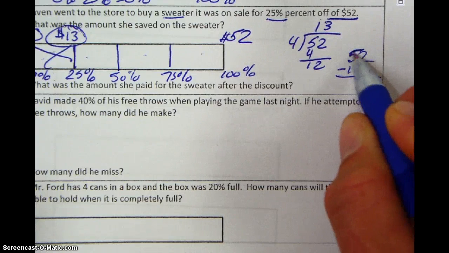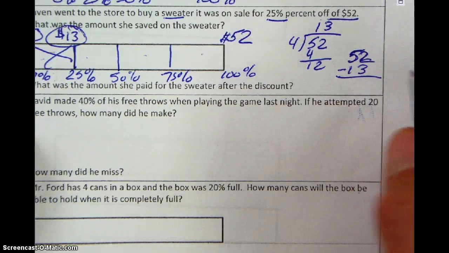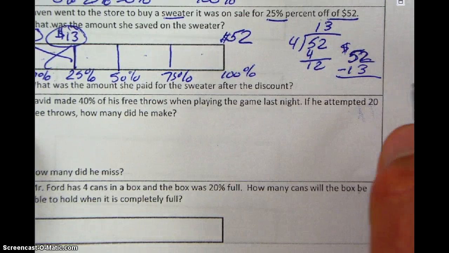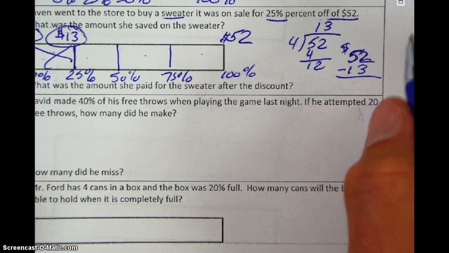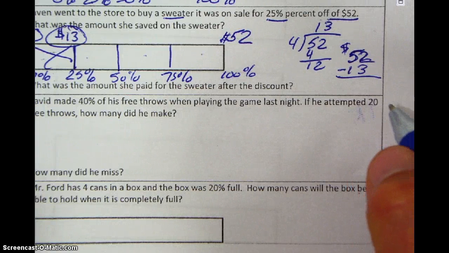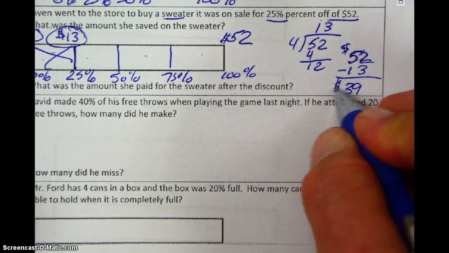So you mean subtract 52 minus 13? So what is my sweater going to cost after the discount? How much is it going to cost? $39. Good. Okay.